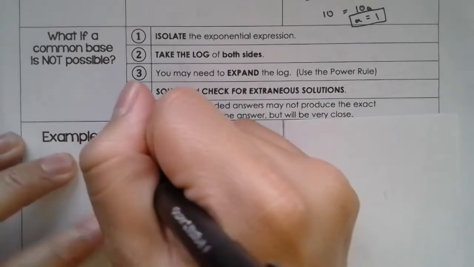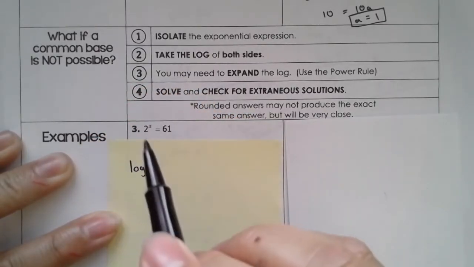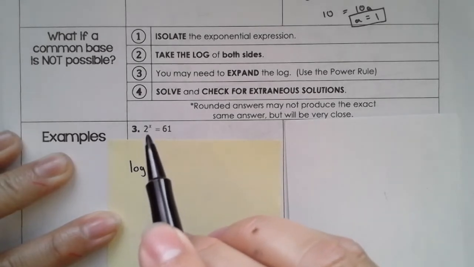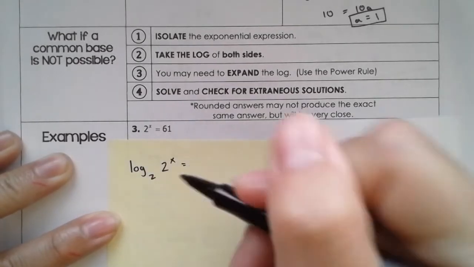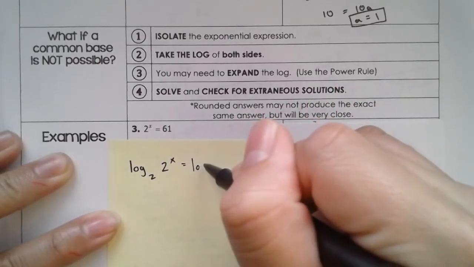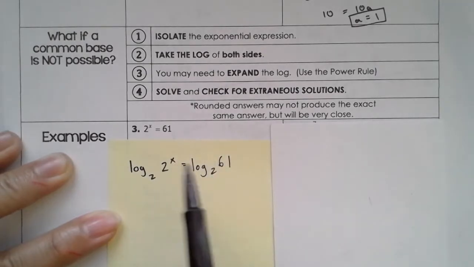When we say take the log of both sides, we're going to use the base from the exponential expression, which is 2. So log base 2 of 2 to the x is equal to log base 2 of 61. Okay, so that's taking the log of both sides.